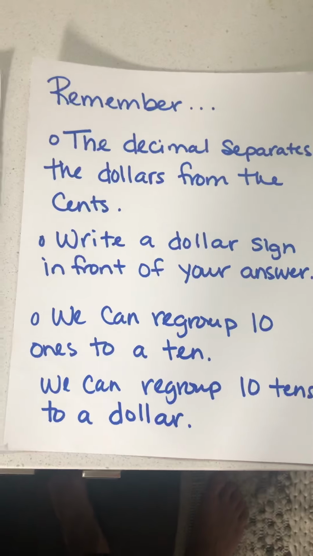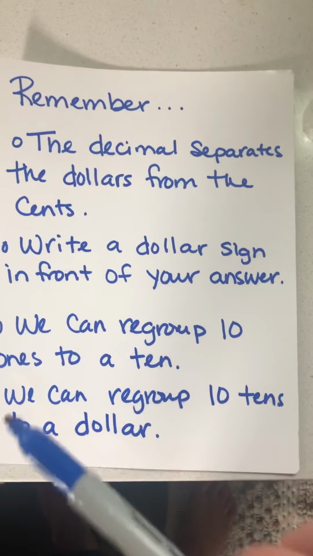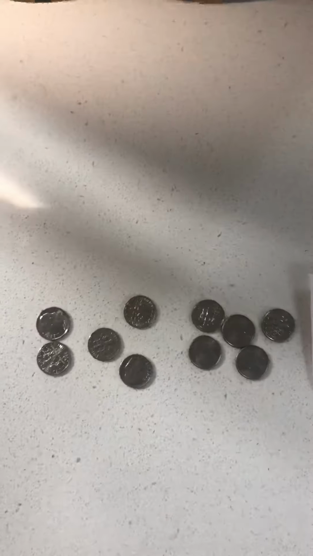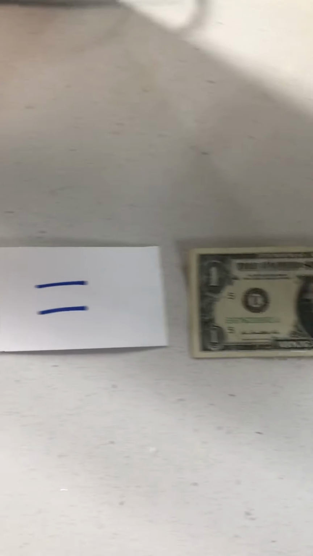Also, we can regroup 10 ones to a 10, and we can regroup 10 tens to a dollar. And that is over here. Let me show you. So we have 10 pennies, and that is equal to 1 dime. 10 pennies is equal to 1 dime. Then over here we have 10 dimes is equal to $1. 10 dimes is equal to $1.